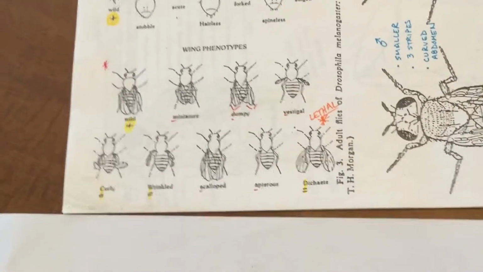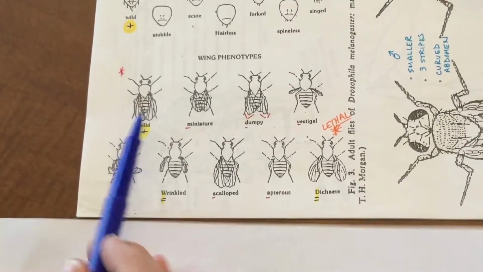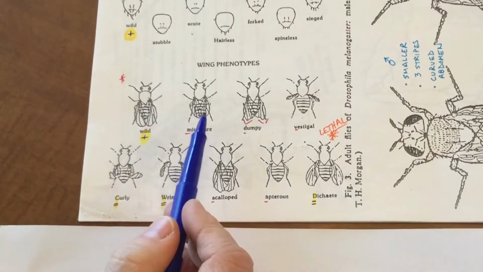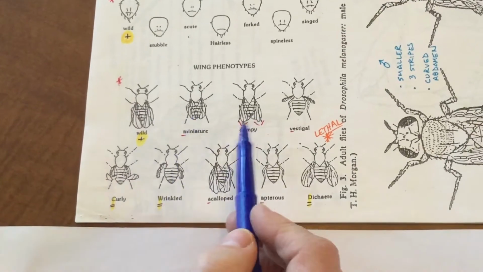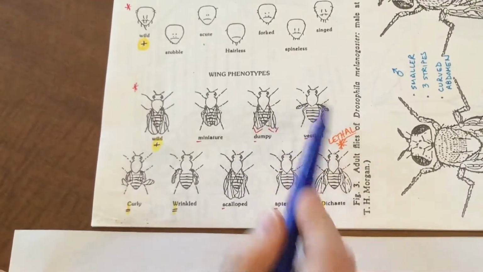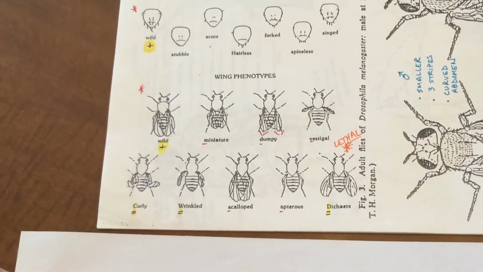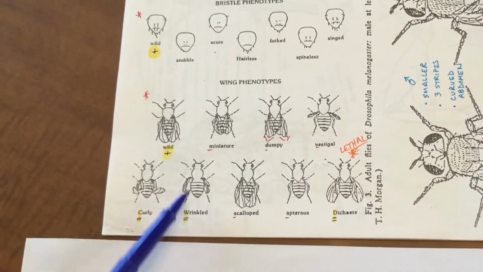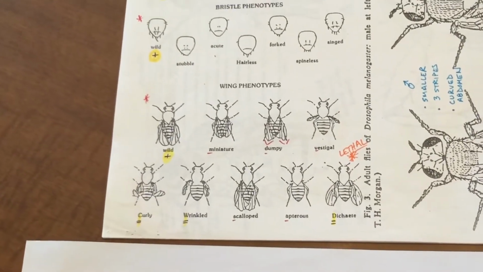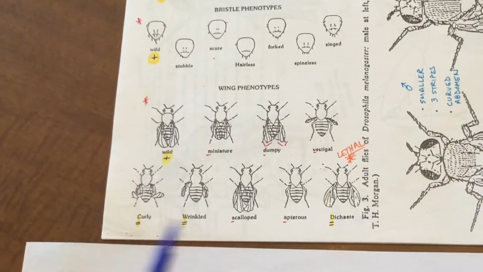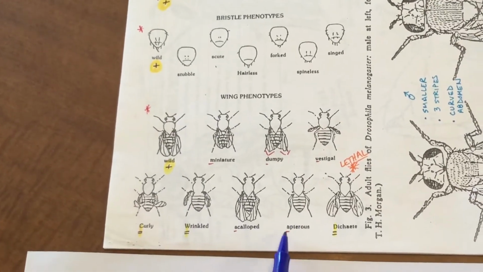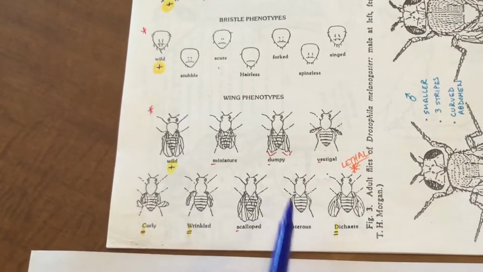Wing phenotypes are going to be big for us. A wild type wing is fairly large and it overlaps. Miniature wings, you can see they're much tinier. Dumpy wings have a little V to the end of them. Vestigial wings, barely there. Curly wings have a little curve up. These little flies kind of do loop-de-loops. Wrinkled, they look like they've gotten wet and they're all kind of crunched up. Scalloped are bigger with a scalloped edge. Apterous, a, the prefix not, no wings at all.